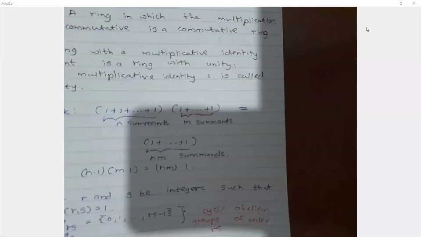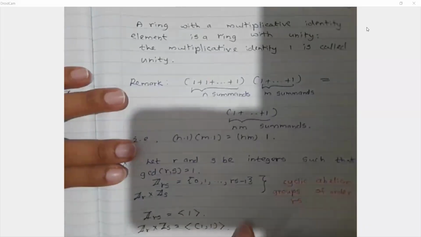Right? So we are moving back to the examples. We understand how the additive structure and multiplicative structure work for this group. Now we are going to see that Z_RS and Z_R cross Z_S, where R and S are relatively prime, are isomorphic rings.